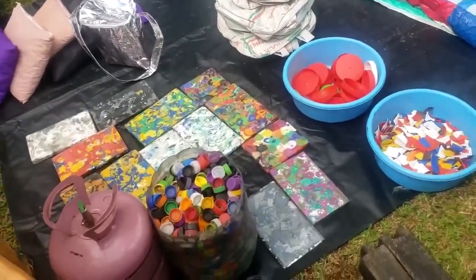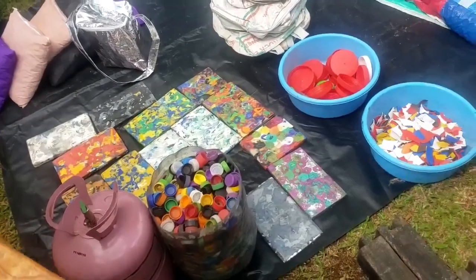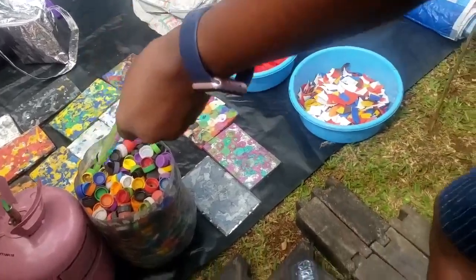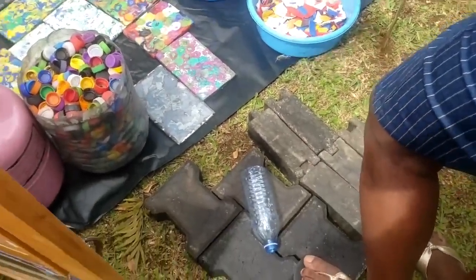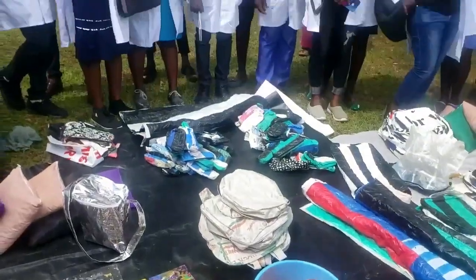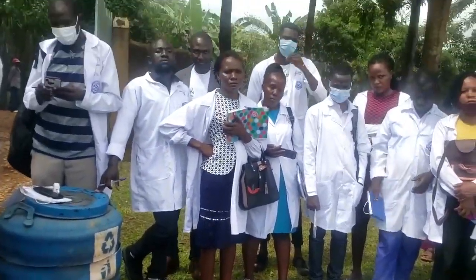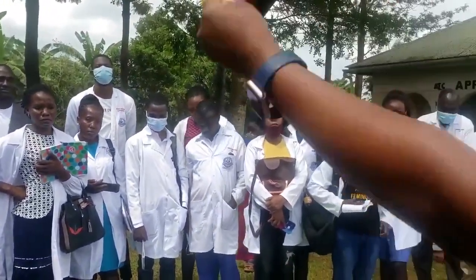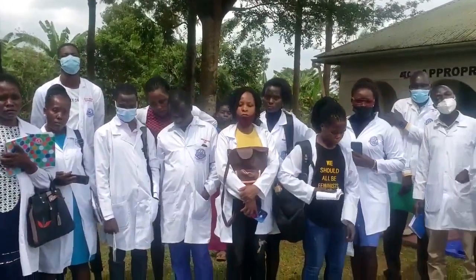So far, we have taken the pavers, the tiles, and the gas, petrol and diesel to the lab for testing before we take them out to the community.